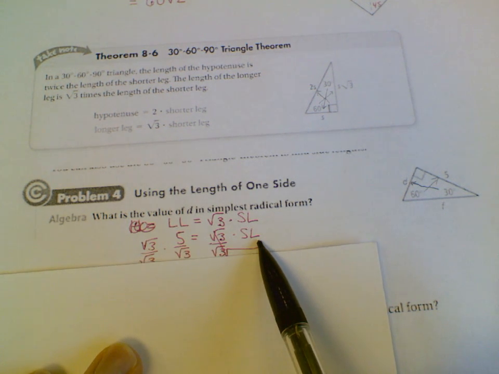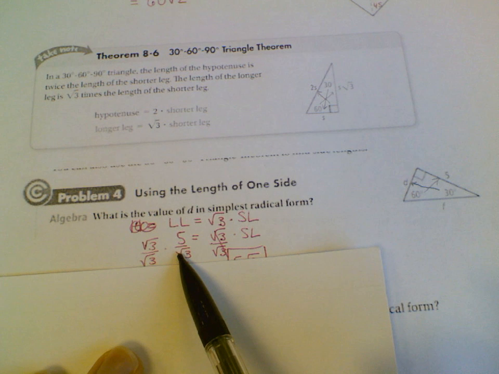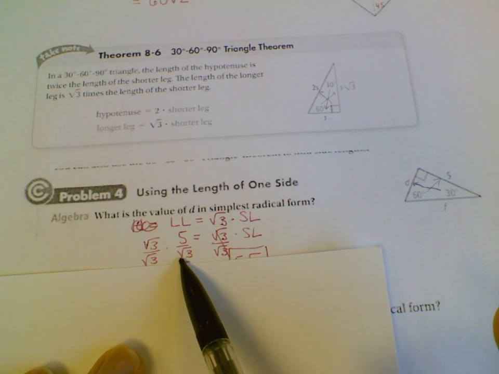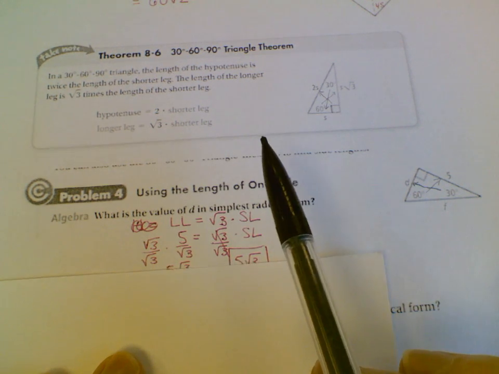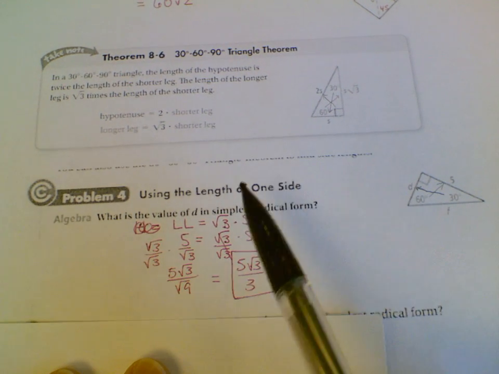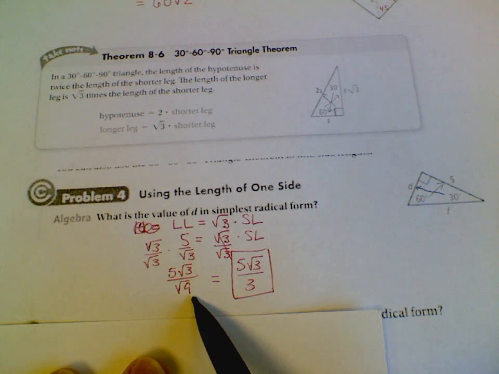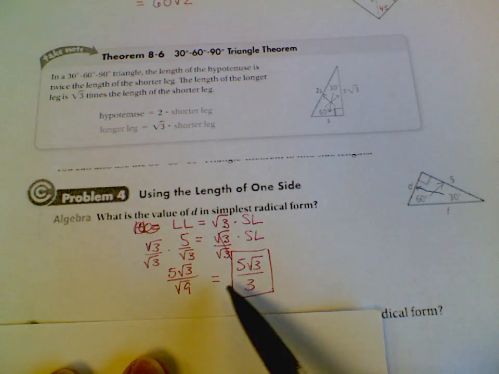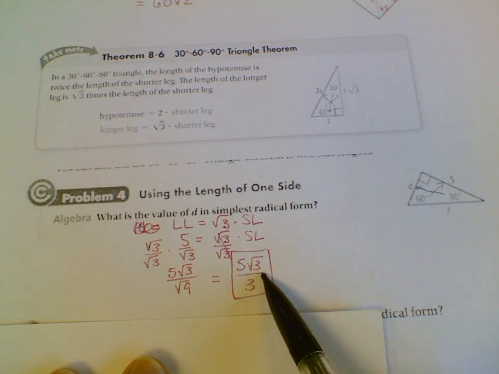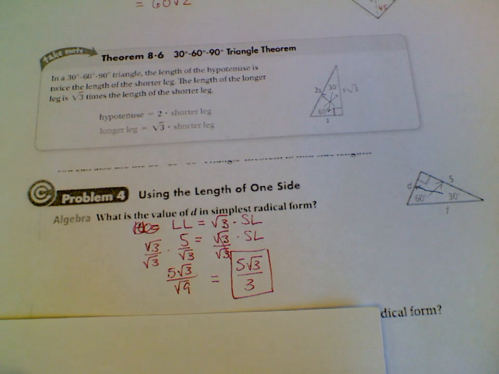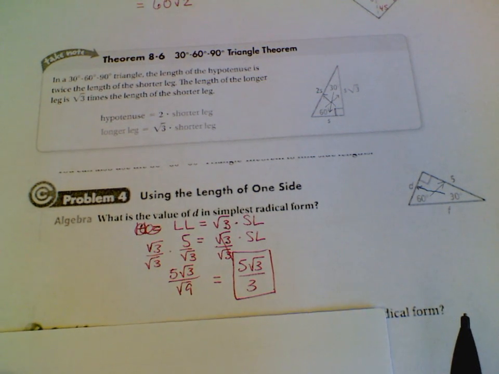Then I would need to divide both sides by the square root of 3. I would need to rationalize my denominator, so I would times the top and bottom by square root of 3. That would simplify to 5 square roots of 3 over the square root of 9, and then simplify that denominator again, so I would get 5 square root of 3 over 3. 5 over 3 doesn't reduce, so that would be my answer. Pause the video and see if you can do the got it question.